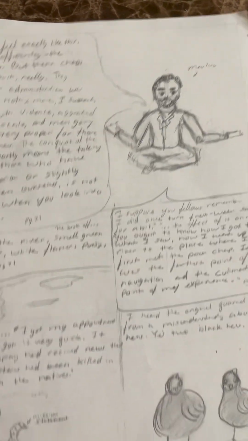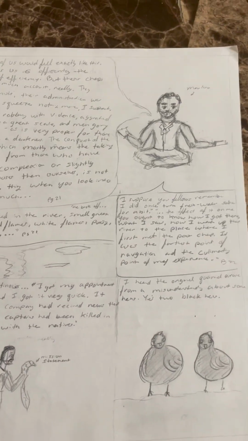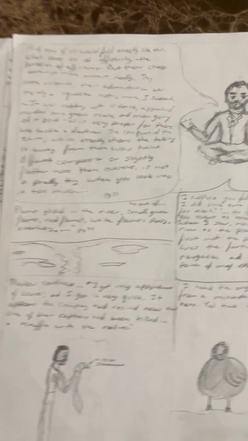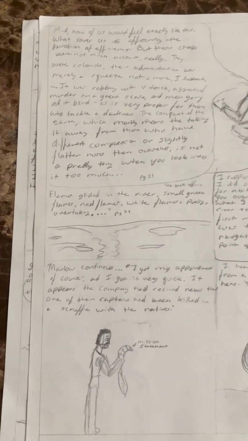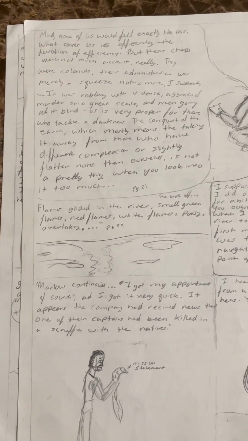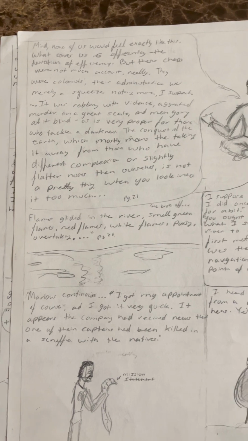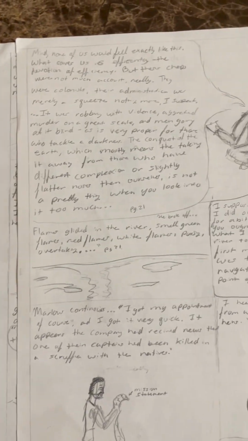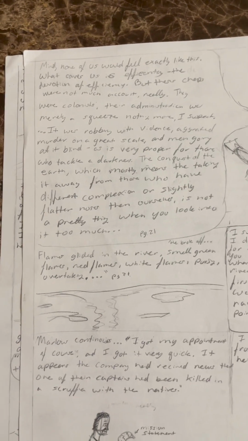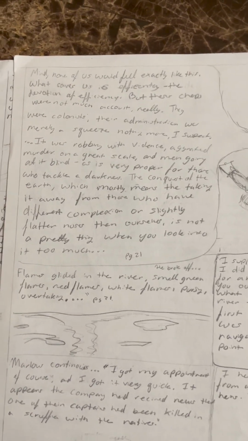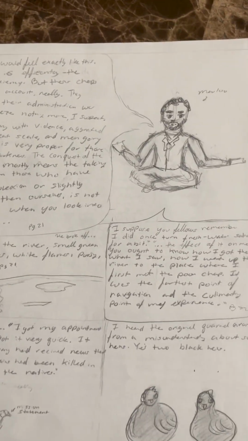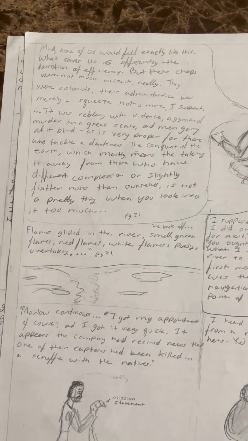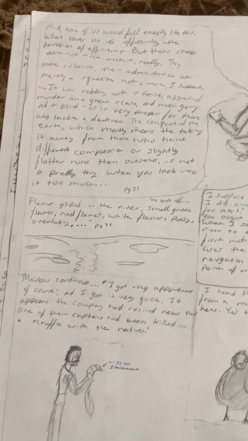Our next panel shows Marlowe speaking, cross-legged like a Buddha, so you could tell he is wise. He then says mind and efficiency is what saves us from being like the Romans. He then talks about the flaws of the Romans, how they are just glorified murderers driven by a sort of madness, and how they attack just because of different complexions.